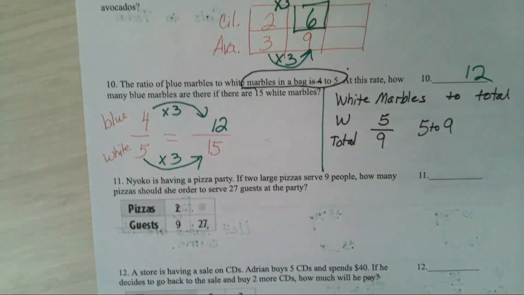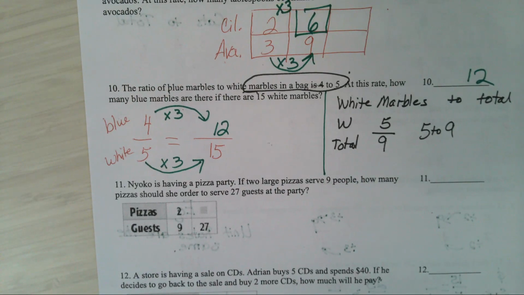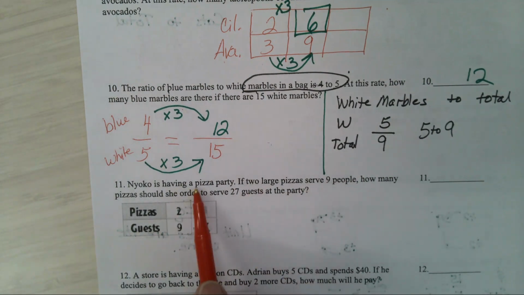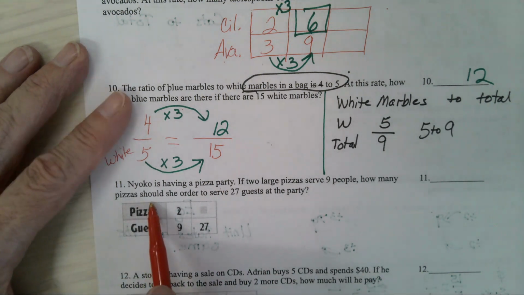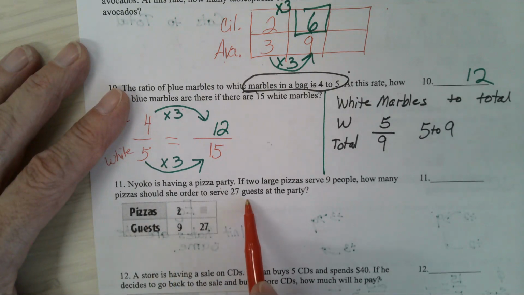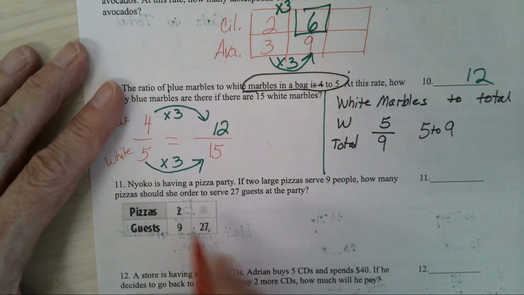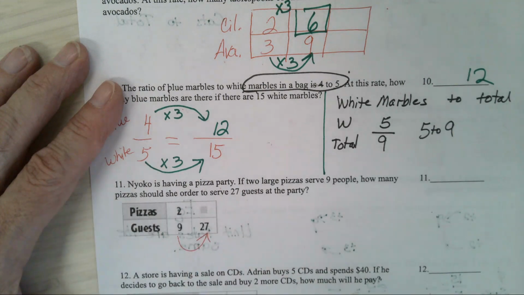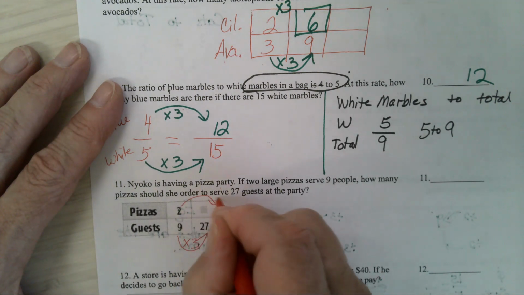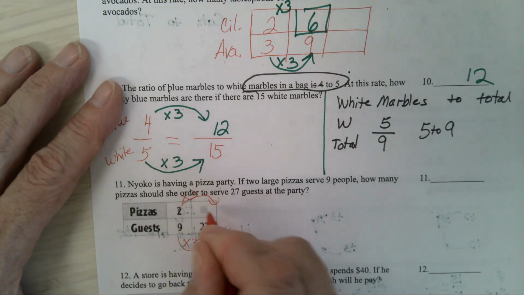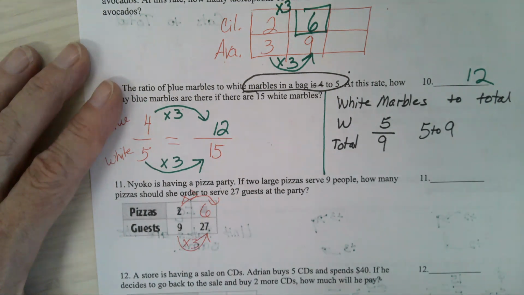In question number 11, it says, Nyoko is having a pizza party. If 2 large pizzas serve 9 people, how many pizzas should she serve in order to serve 27 at the party? How does a 9 turn into a 27? You multiply by 3. What's 2 times 3? 6. You would need 6 pizzas.